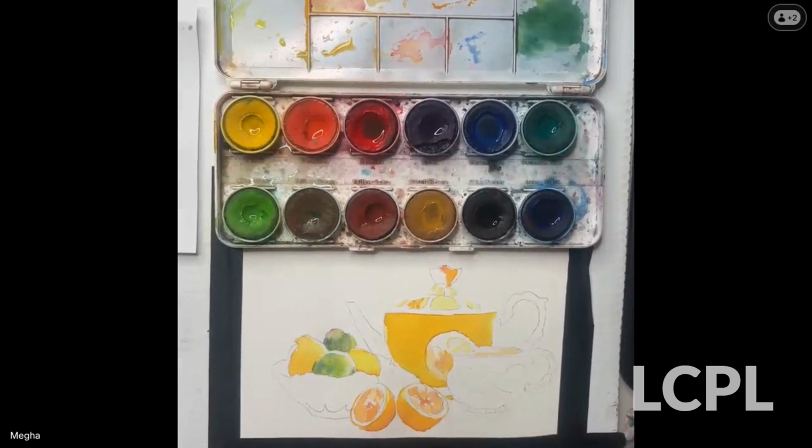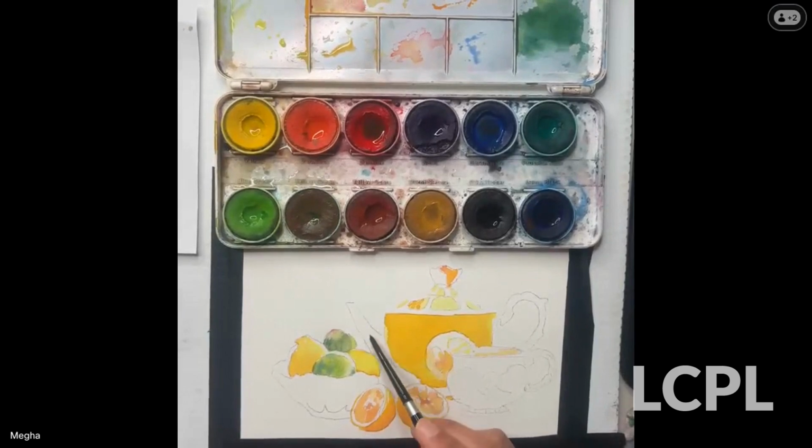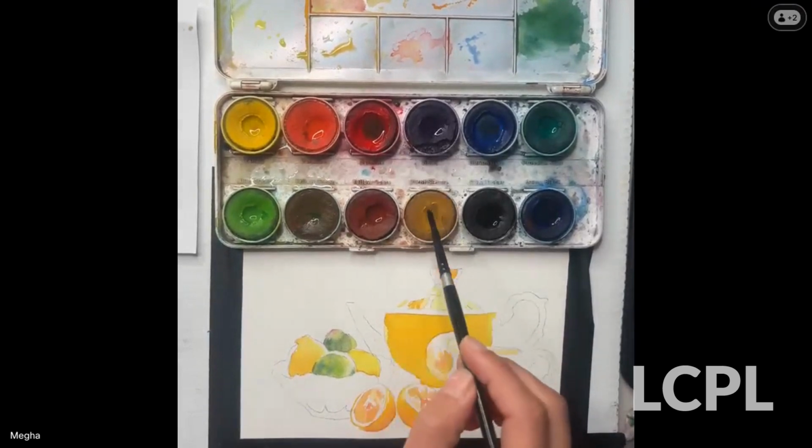Okay, so again, to make this look behind the cup, we're going to add a little bit of blue because blue recedes. Cooler colors recede and warmer colors bring things in front, like the yellow and the orange. So we're going to make sure that this has some blue. Okay, but before that, I feel that it has some other brown layer.